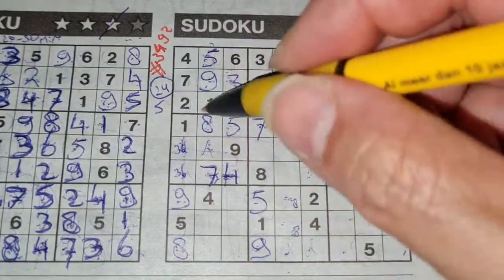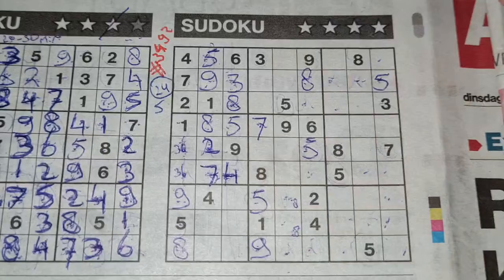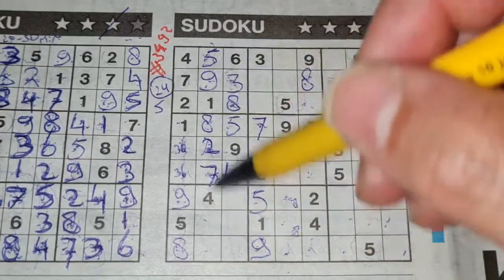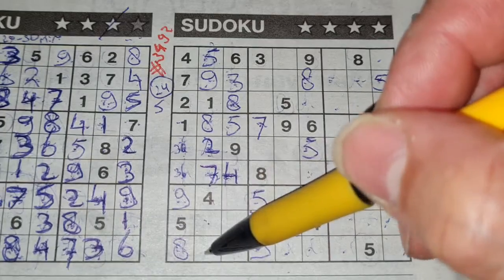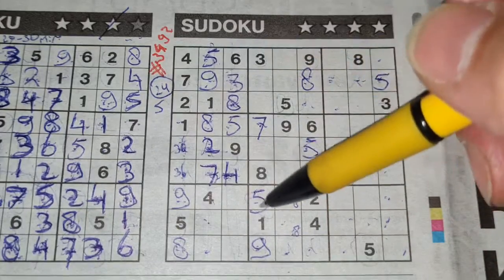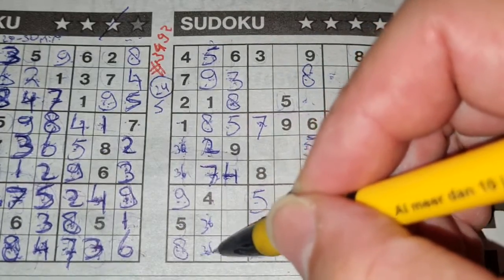1 box left in this big square for the number 1. The 2 is missing. Okay. 2 numbers left in the second column for the numbers 1, 2. The 3 is missing. 4, 5. And the 6 is missing. 3 and a 6. Let me mark those 2 boxes.